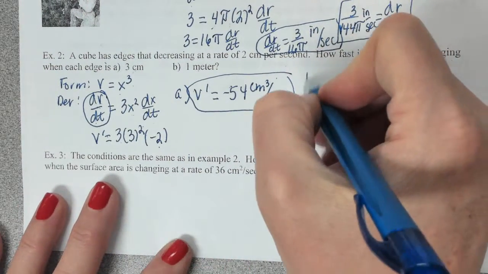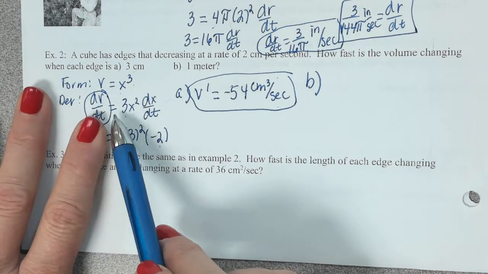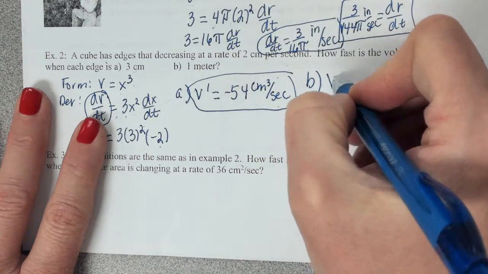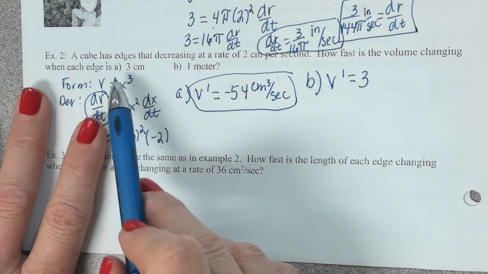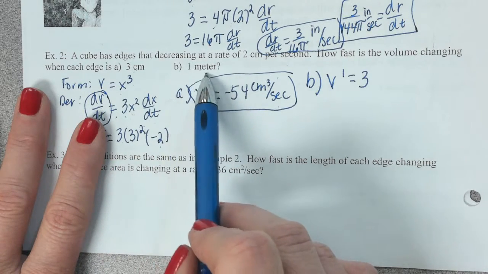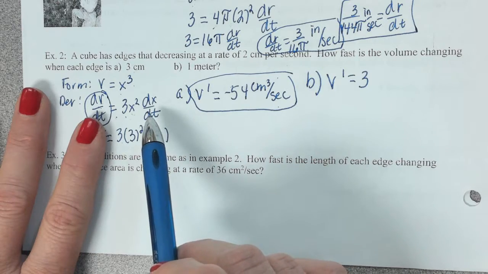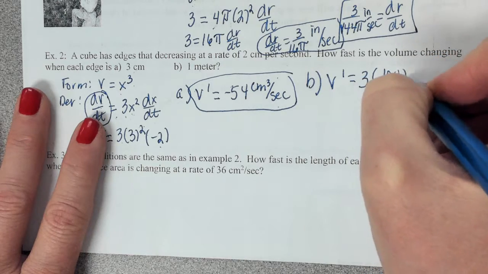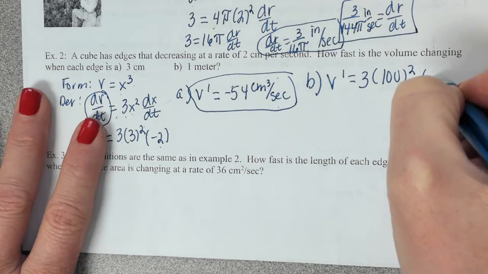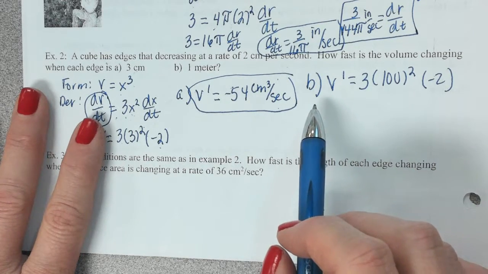Part B, it says for 1 meter. Well, we already have our derivative, so I'm not going to bother finding that again. So now v prime equals 3. I have to plug in 1 meter, but everything else is in centimeters. So what's 1 meter in centimeters? 100. There's 100 centimeters. So it's going to be 3 times 100 squared, and then times negative 2. And if you don't know that, guys, on your green sheet you can even write that: 1 meter equals 100 centimeters.